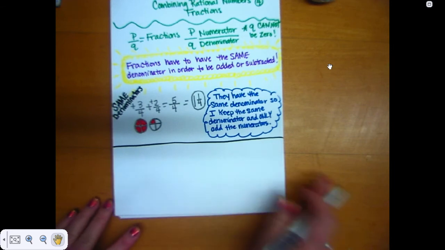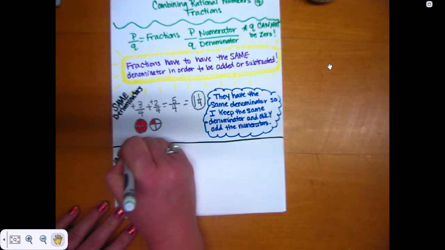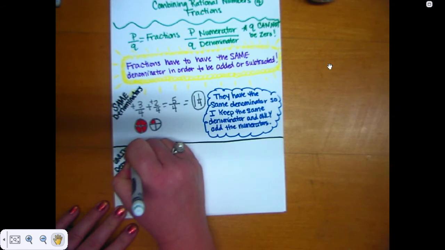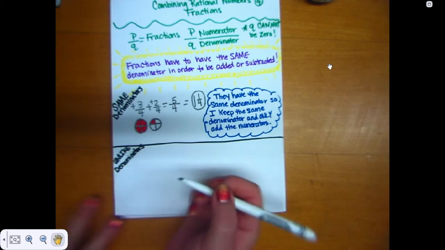So this is going to be unlike denominators. So if we have unlike denominators, that's what this would look like.